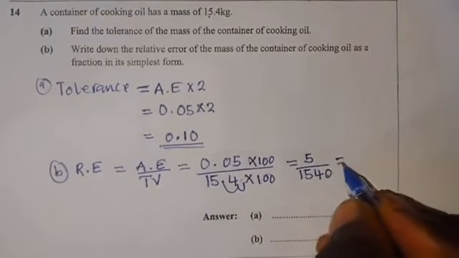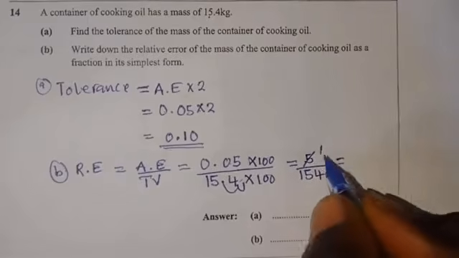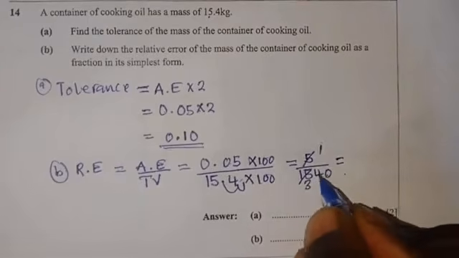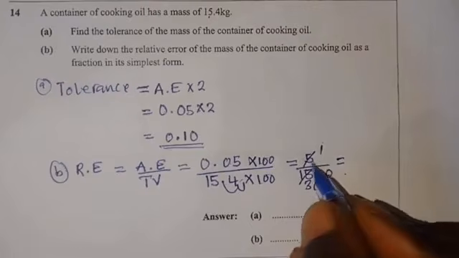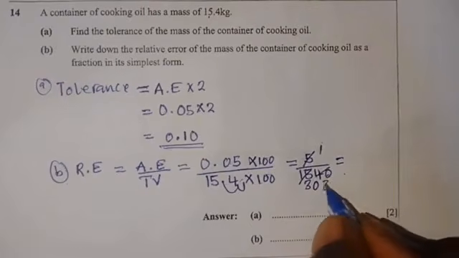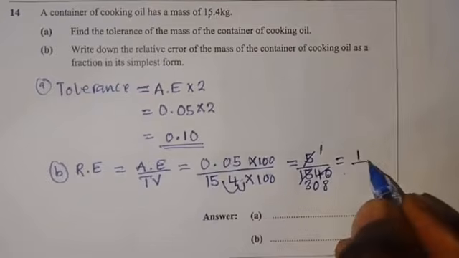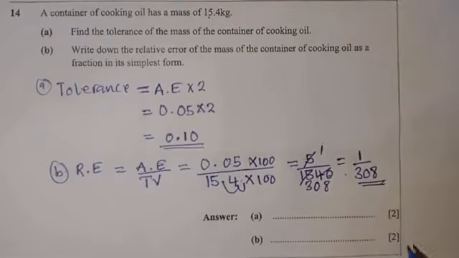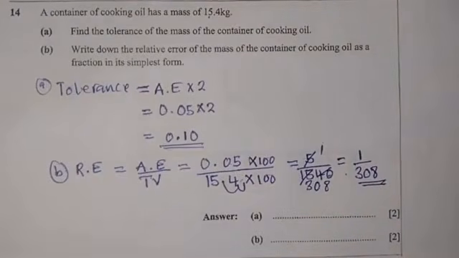Then from here we can say 5 into 15 goes 3 times. 5 into 4, it can't, we write a 0. So the 0 you combine, it becomes 40. 5 into 40 is 8. So our answer is 1 over 308. So this is the relative error as a fraction in its simplest form.